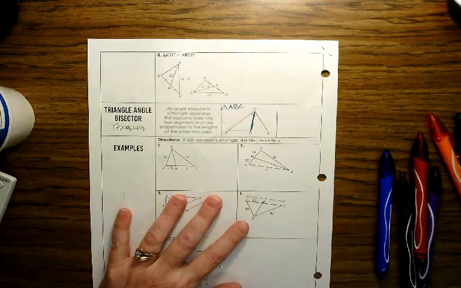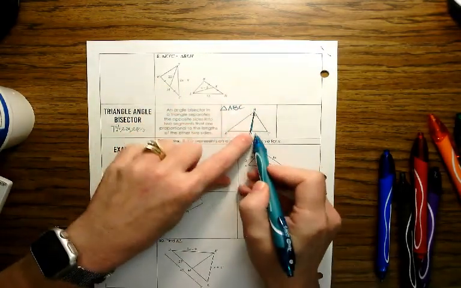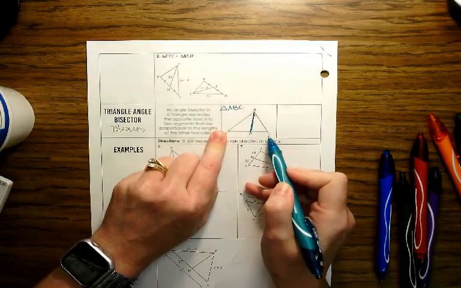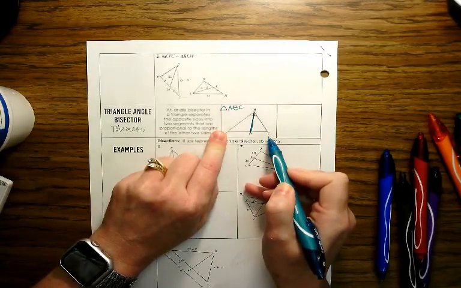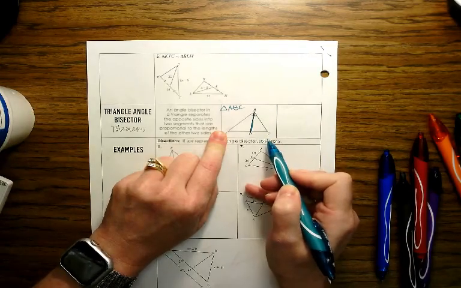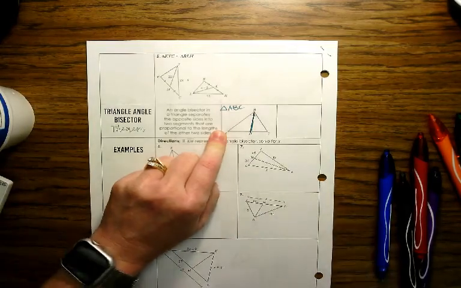Okay? If you have an angle bisector, see how it cuts the opposite side into two chunks. Do they appear to be the same size to you? No. And they will not be unless it's isosceles or equilateral. But there's a fun thing about these chunks.